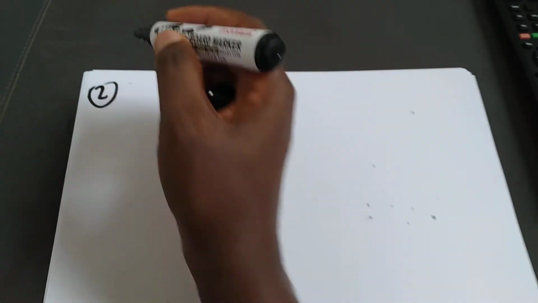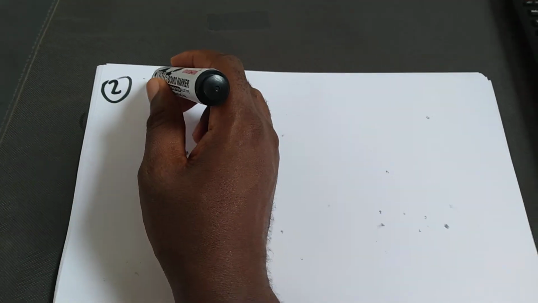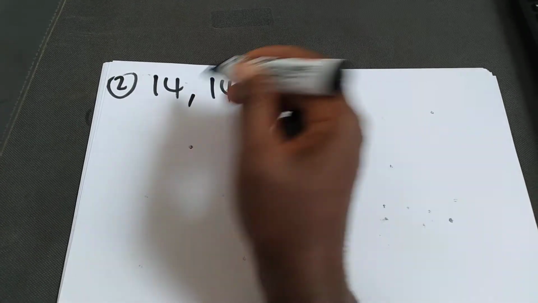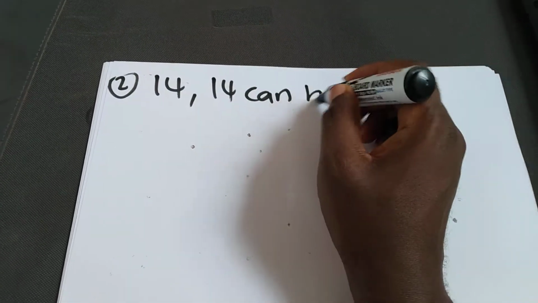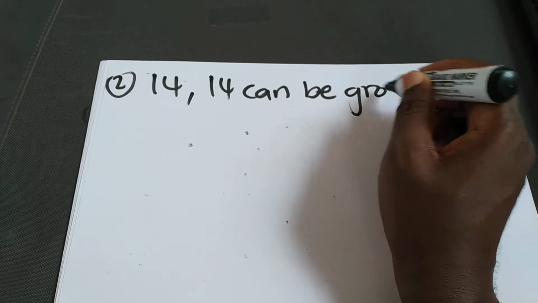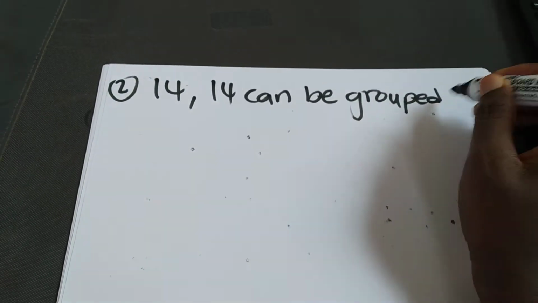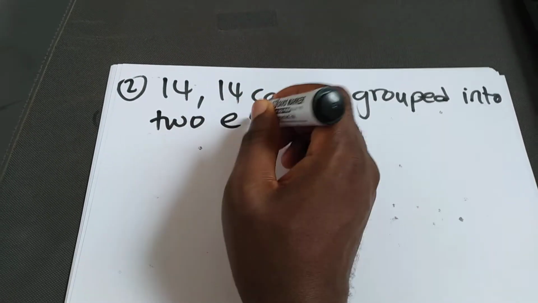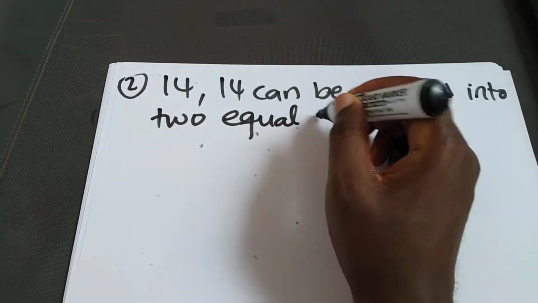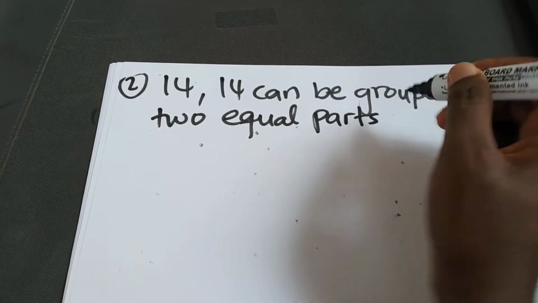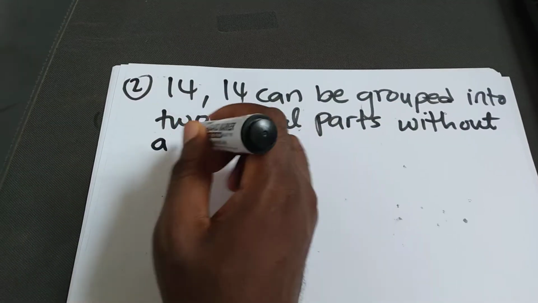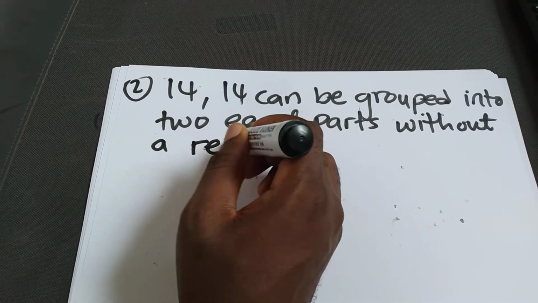So fact number 2. 14 is an even number because 14 can be grouped into 2 equal parts without a remainder.